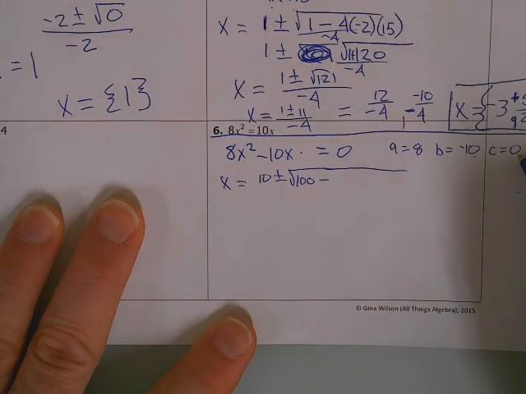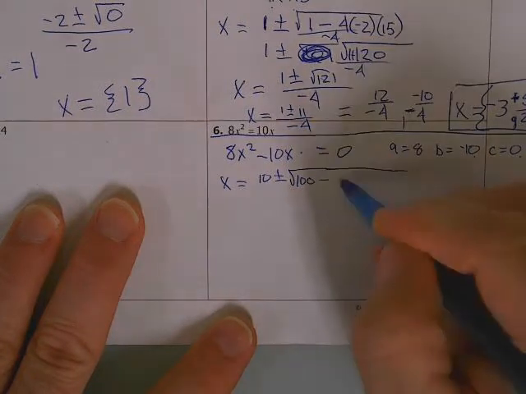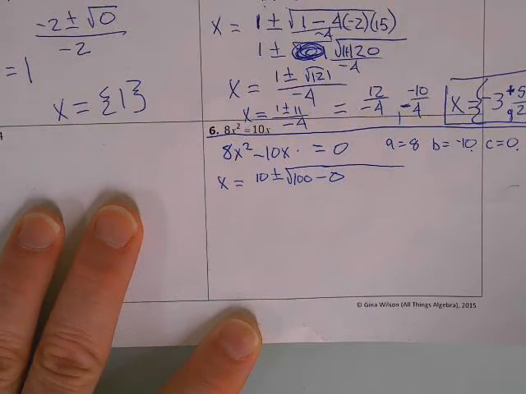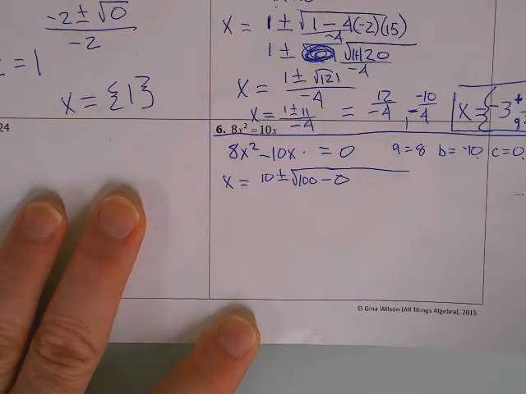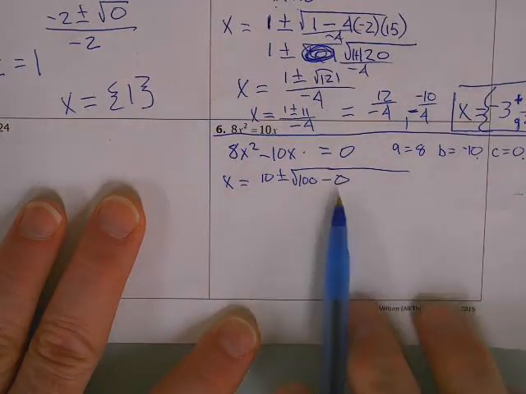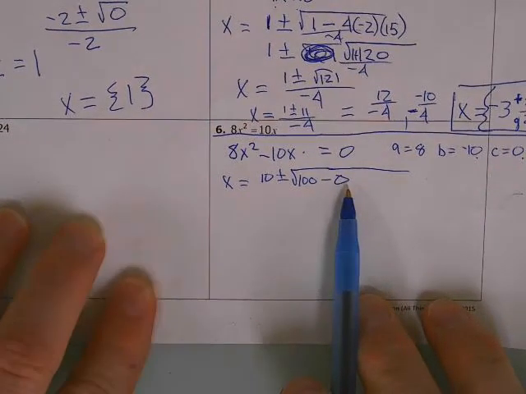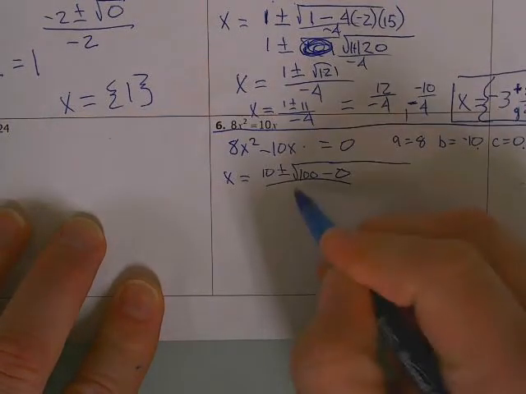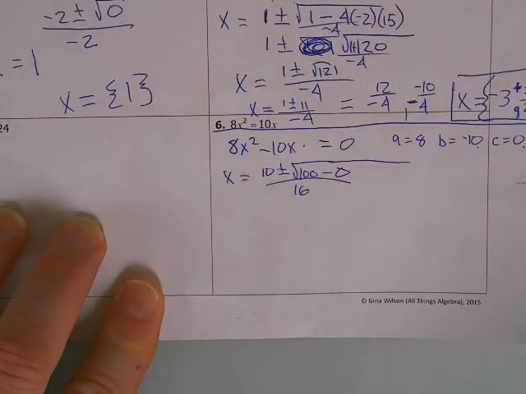So 4 times anything times 0 is 0, right? So if one of those terms is 0, you could just skip the math and do 0, right? Okay, so all over 2 times a is 16.